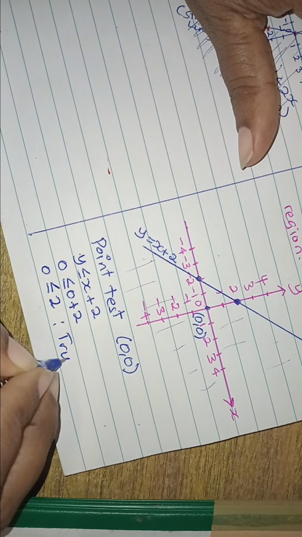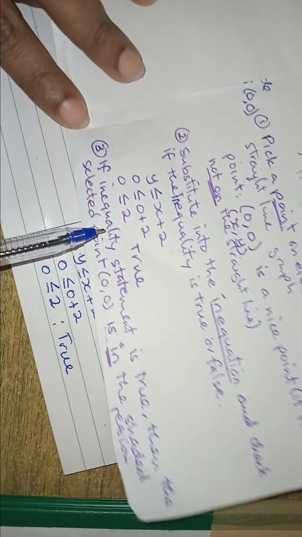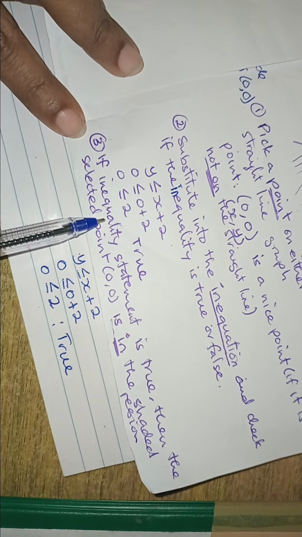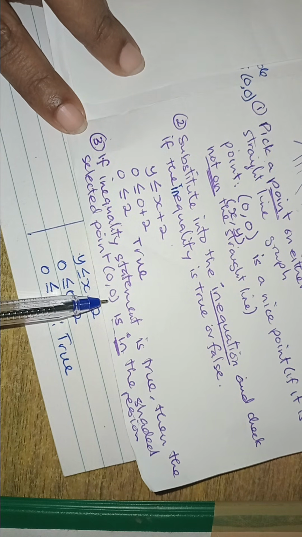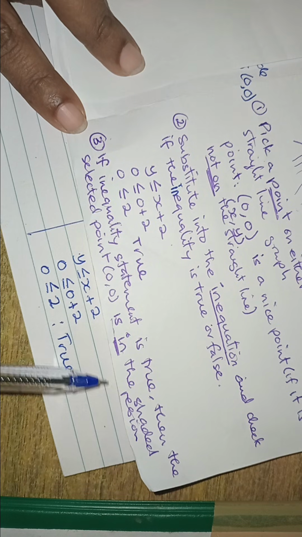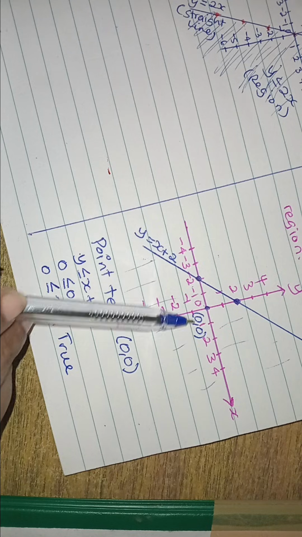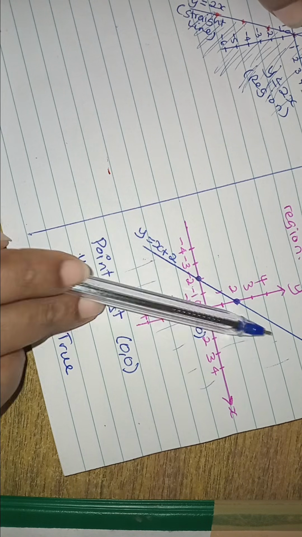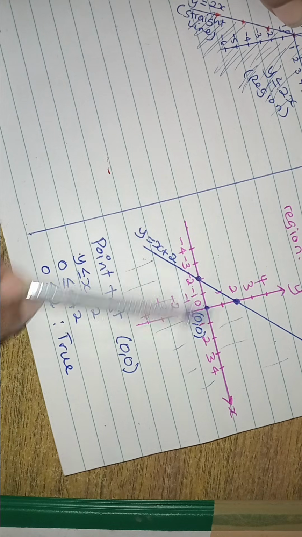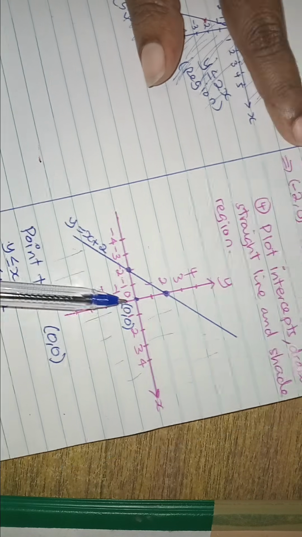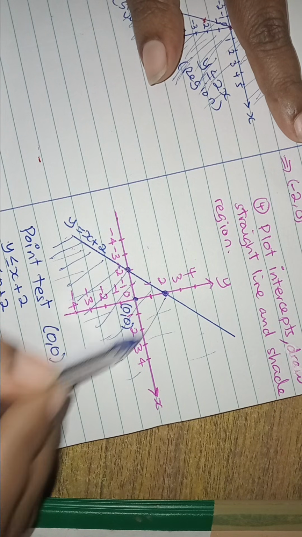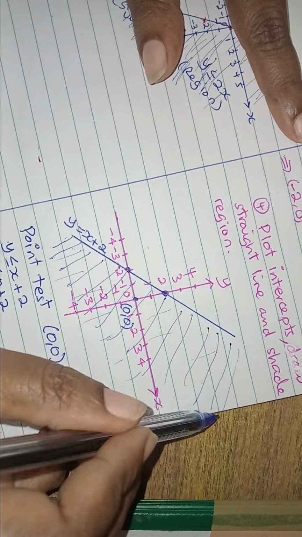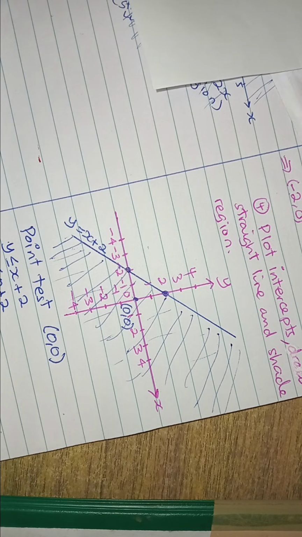So that means if the inequality statement is true, then the selected point 0, 0 is in the shaded region. So the side where we picked the point 0, 0, that will be the side that we shade. Now you see point 0, 0 is below the line, and so we were correct when we said we will shade this part because of the less than sign in our inequality.